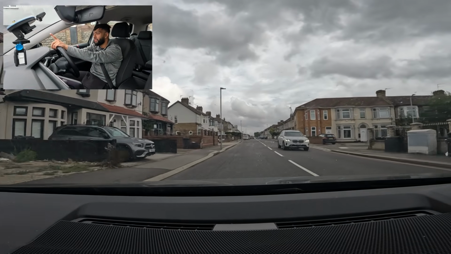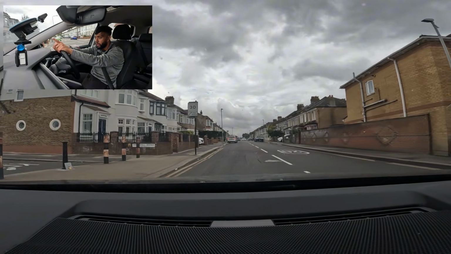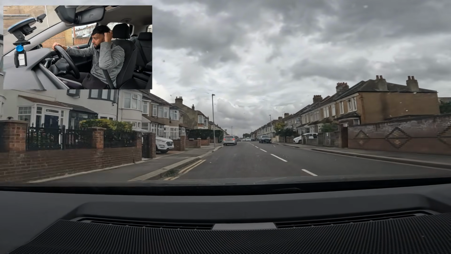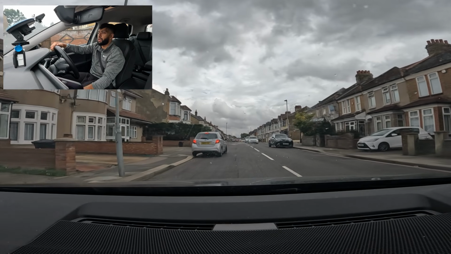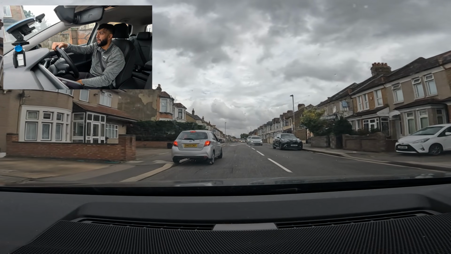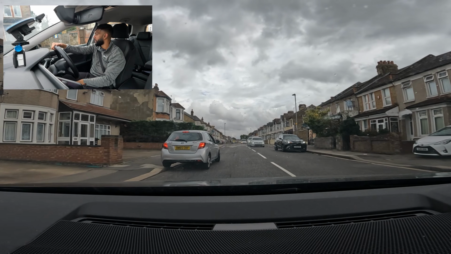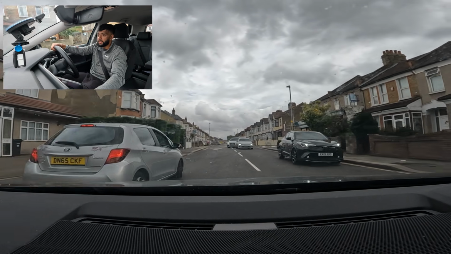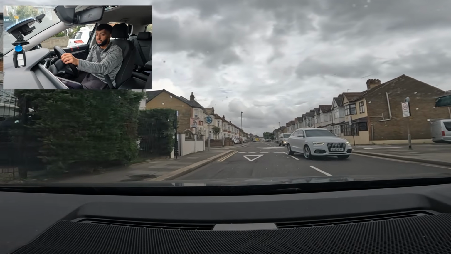Now, when you see this 30 limit sign, don't just go crazy because look, there's a mini roundabout coming up. So a lot of people see that 30 sign and, you know, start building up speed. But I'm going to stop, hold back here actually, and just let that learner car come through. Okay, I'm going to go now because they're not coming, so it's fine. I apologize, learner car. And I'm gonna go straight ahead.